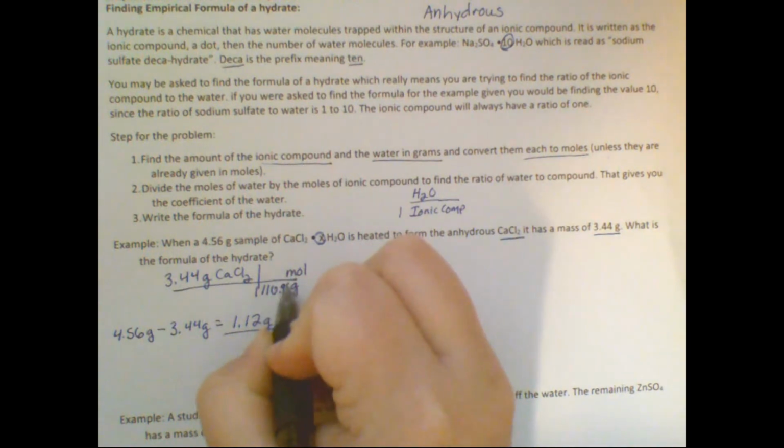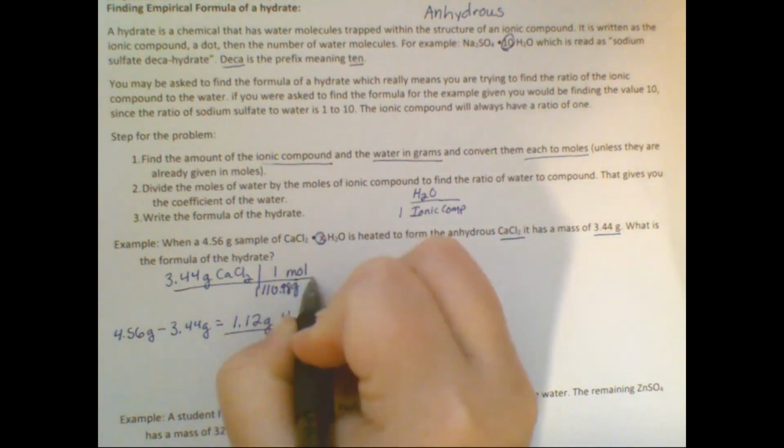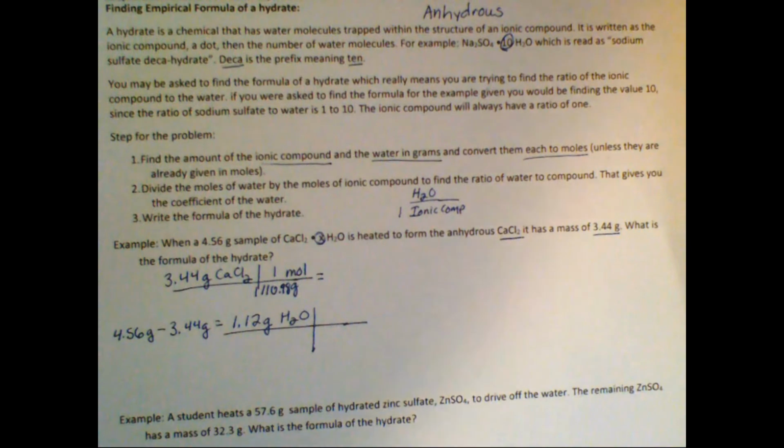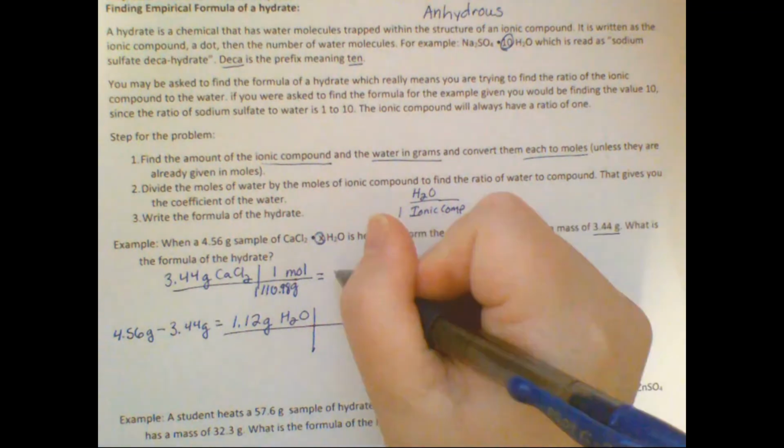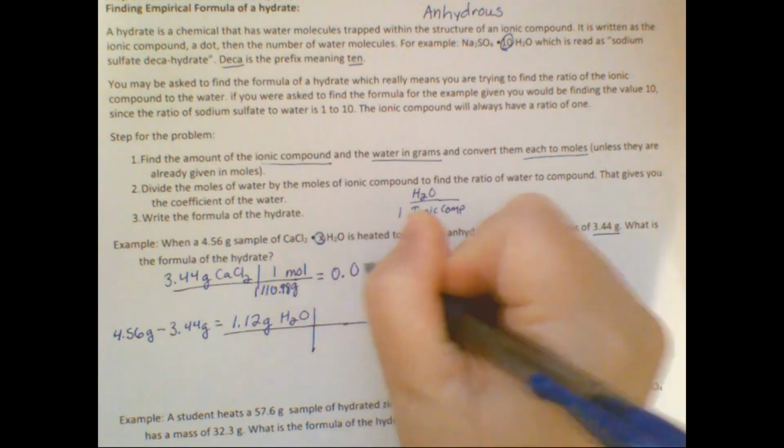Okay. So my calculator gave me 0.03099. I want to round to the third significant figure, this 9, and that bumps it up. Okay. That's our moles of calcium chloride.